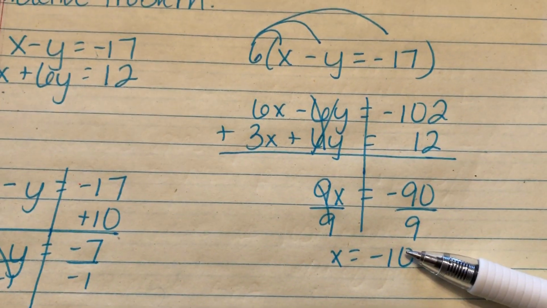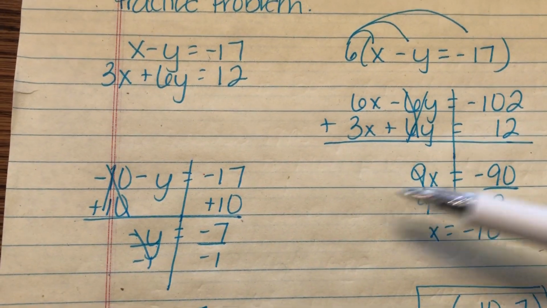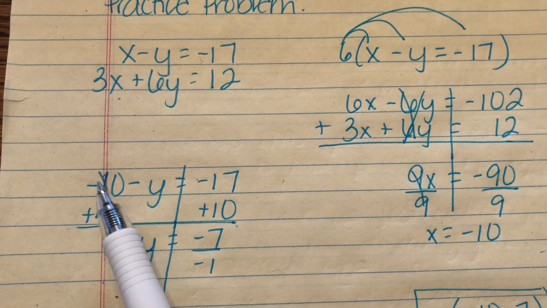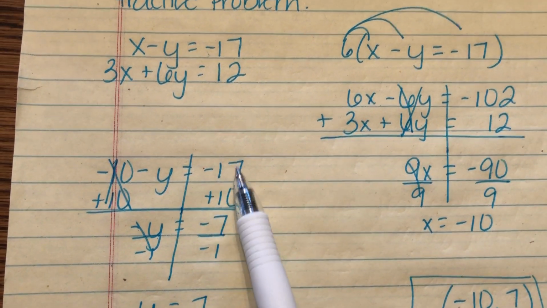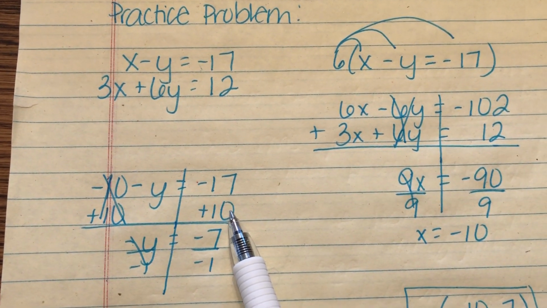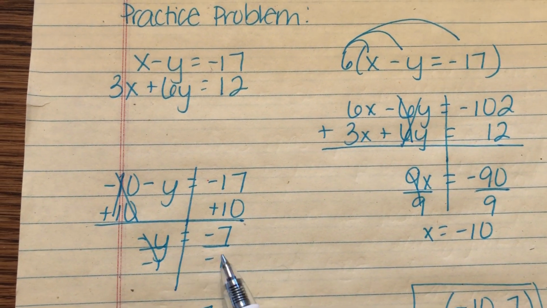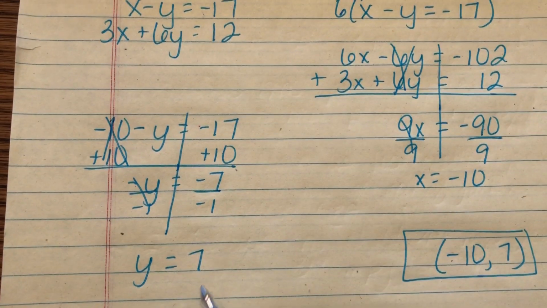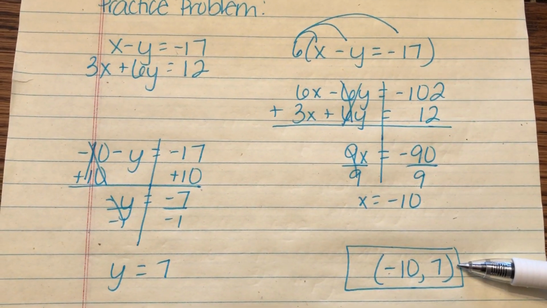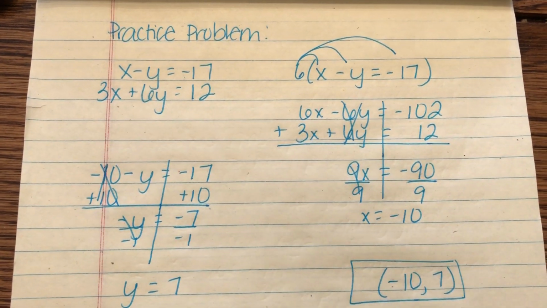So if I know x is negative 10, we're not done just yet, we're going to go back and plug that back in. I chose to plug it back into the top equation. So I have now negative 10 minus y equals negative 17. Added 10 to both sides because we want to do the opposite operation. Got negative y equals negative 7, but then divided both sides by negative 1 to get y is positive 7. So you will see that my ordered pair ends up being negative 10, comma 7. If I plug them back in, they will both work out.